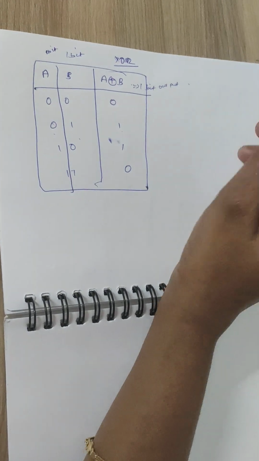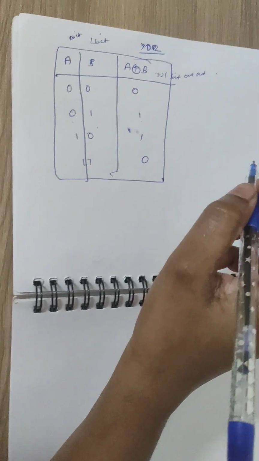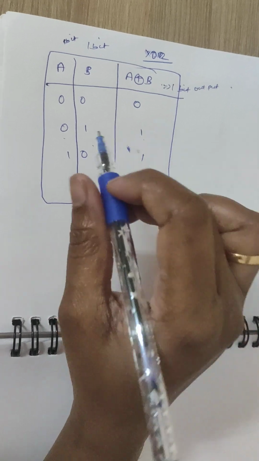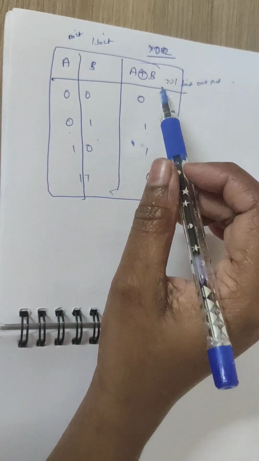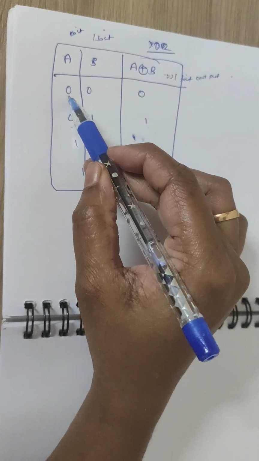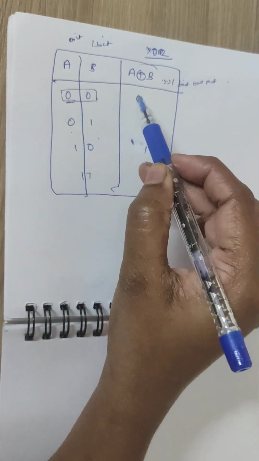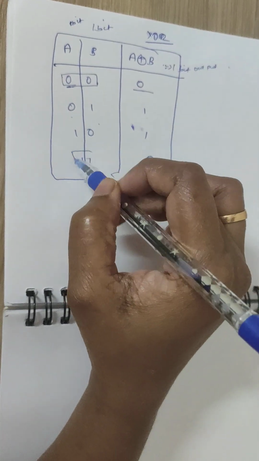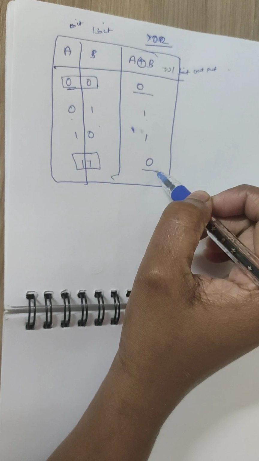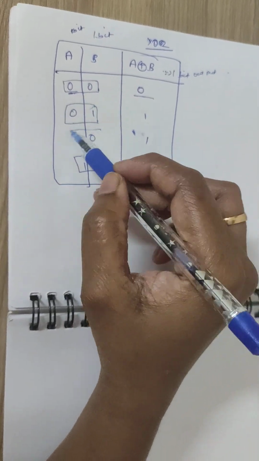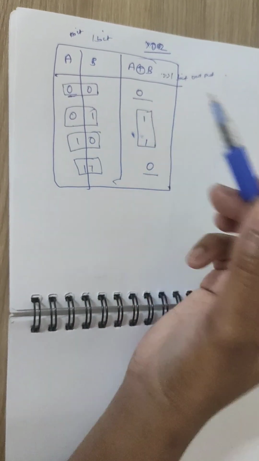First, see how those particular inputs are getting converted to this output, how it is getting processed. If both are equal, we are getting output as 0. If both are different, we are getting output as 1.